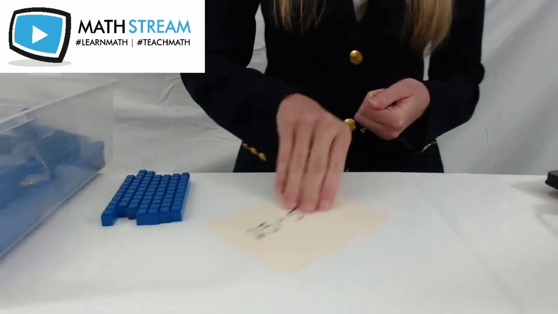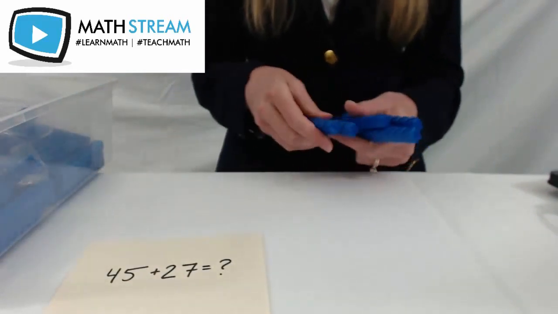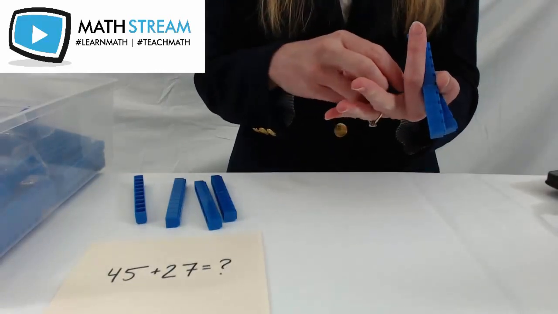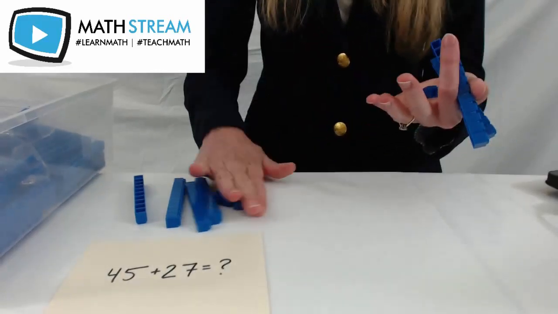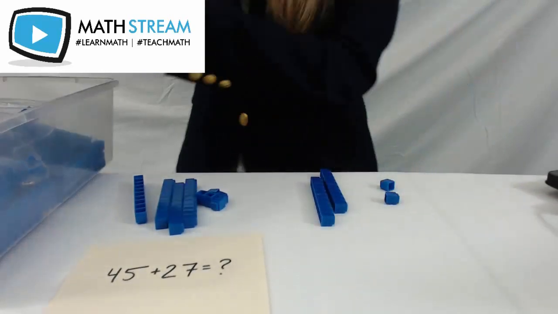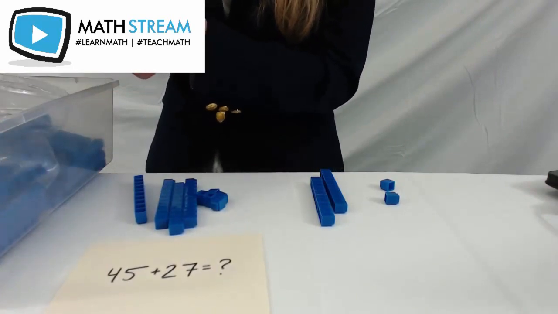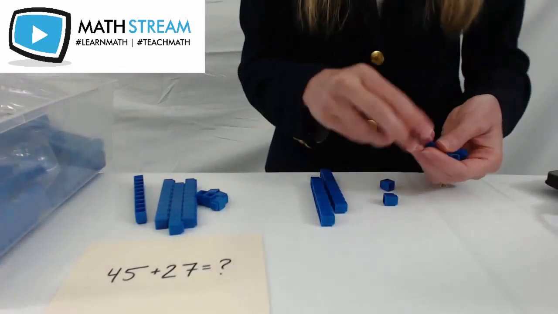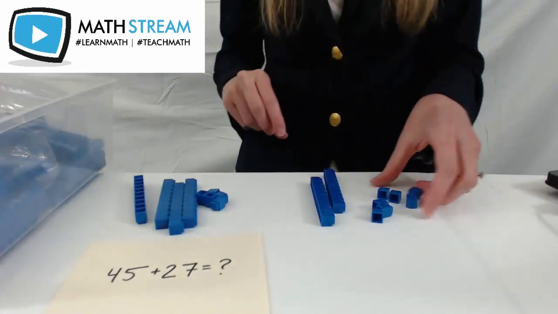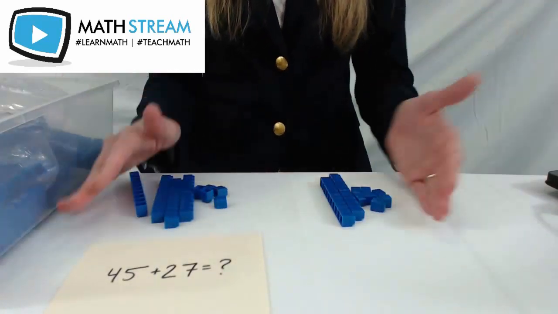Let's try another one. Let's try 45 plus 27. So I'm going to do the same thing. Here's my quantities, 4 and, let's see, 5. So that's 45. And 27. 20, here's 2 and more 1s. 2, 6. Oh, here we go. That's 7. 3, 4, 5, 6, 7. Okay, so we have 45 plus 27. Same thing, we're going to group them together.